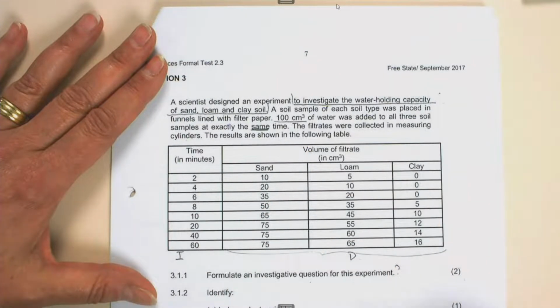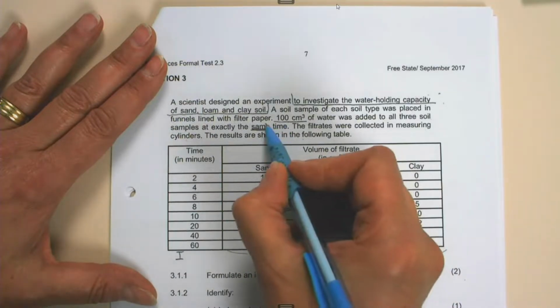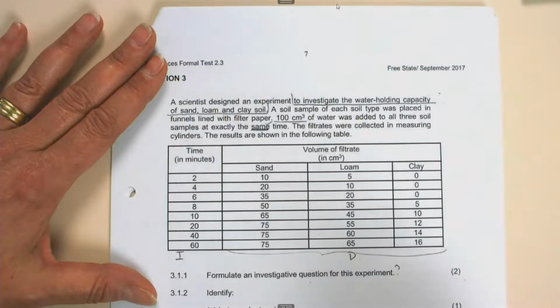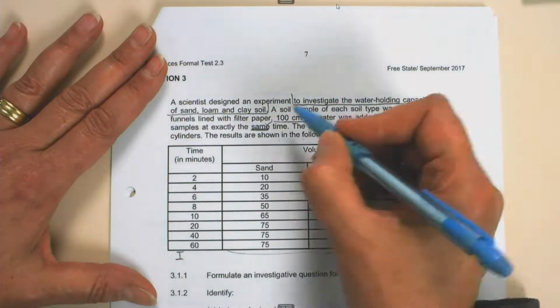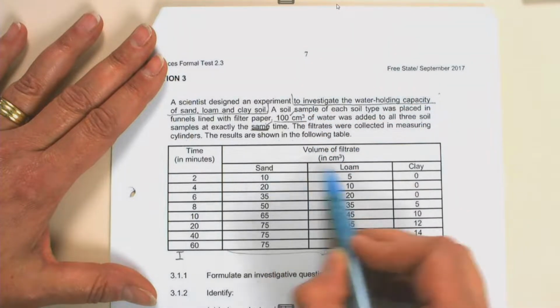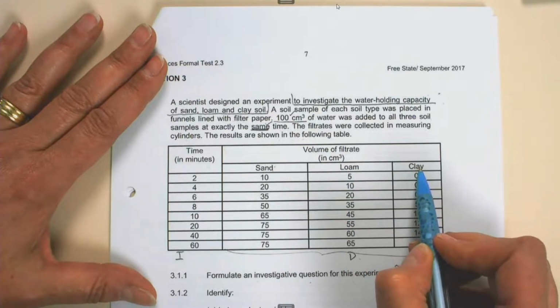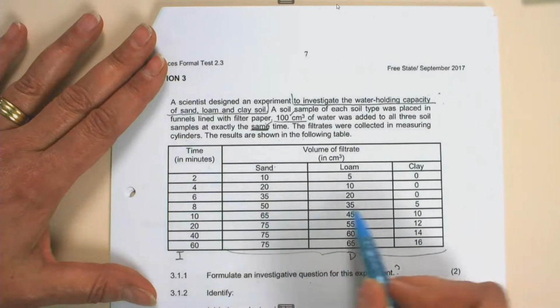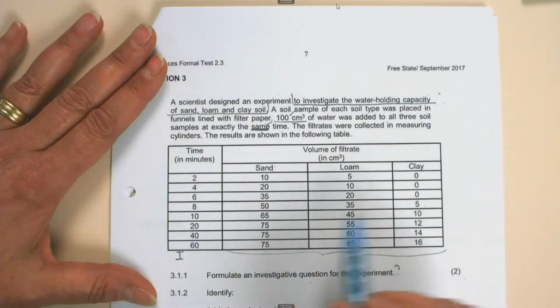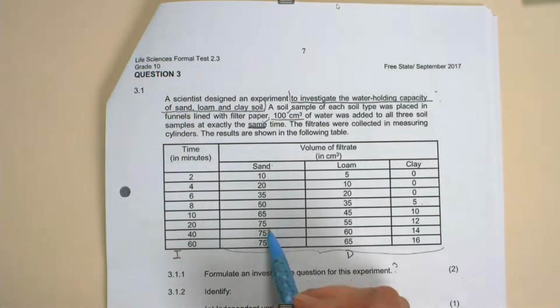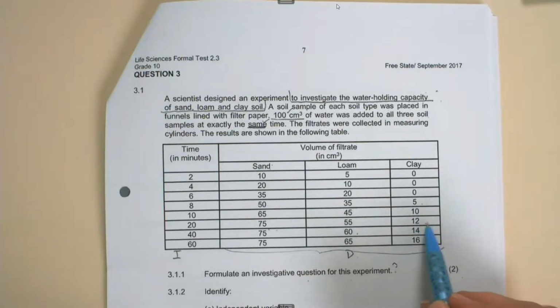So a very easy one to say, what should be kept the same. There they give me one. The time must be kept the same. And the other thing that I know is that each of them was given 100 ml of water. So they received the same amount of water. Then when I take sandy soil, loam soil, clay soil, I must use the same amount. I can't take a lot of this and a little bit of this and a medium amount of this. I need to use the same quantity of each soil type. So those are the things that must be kept constant.